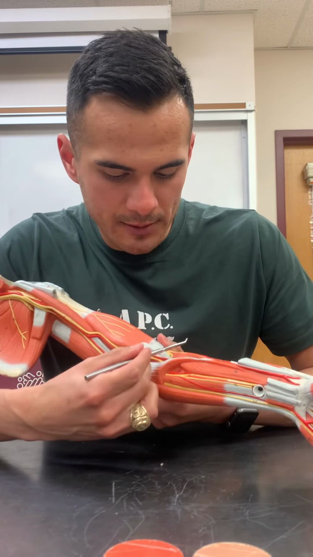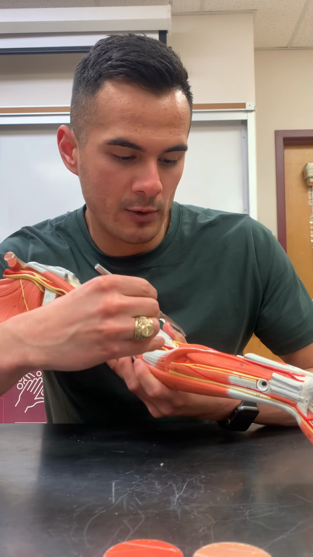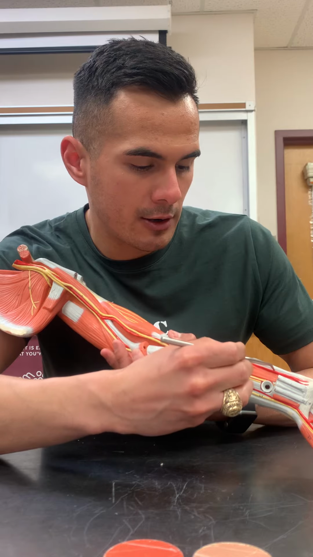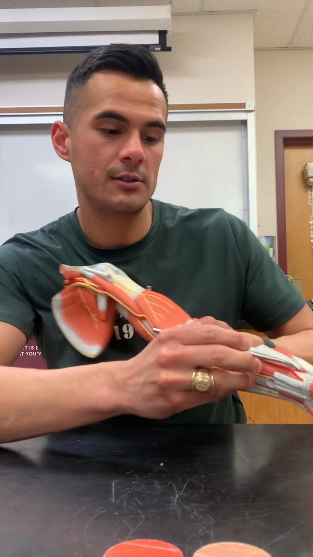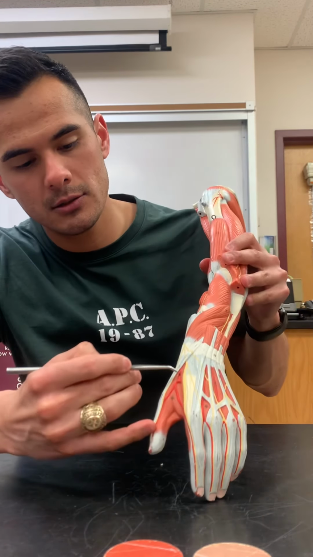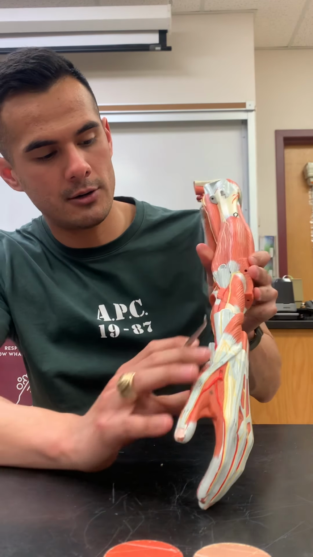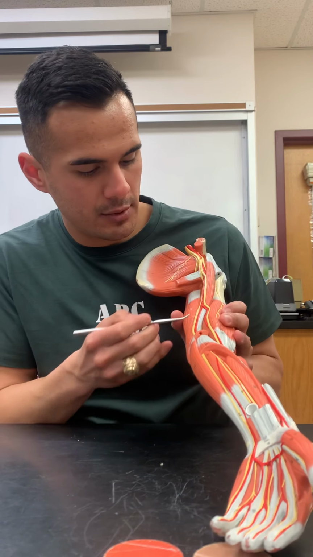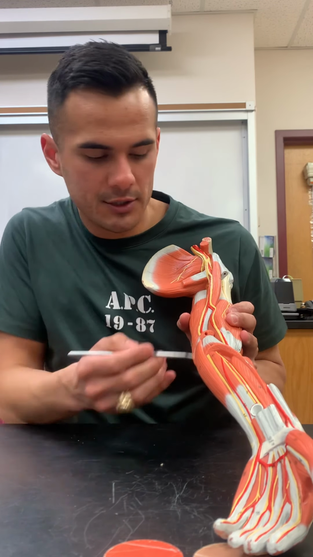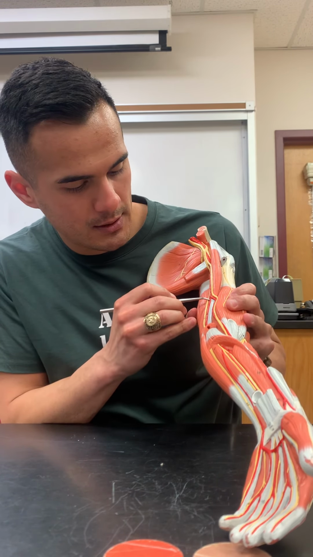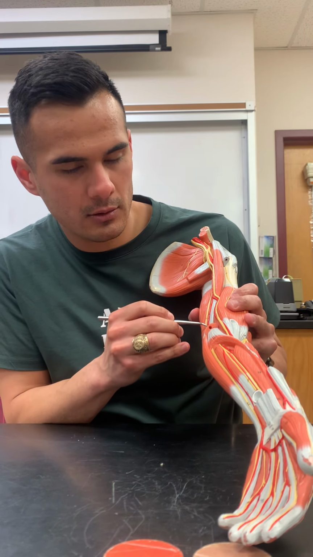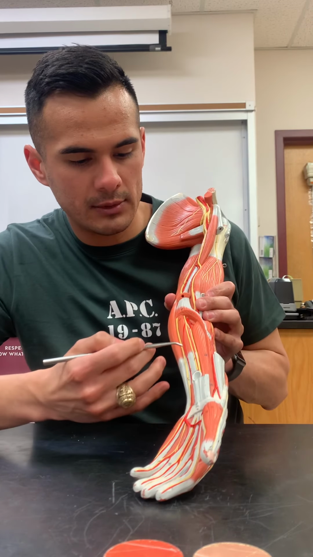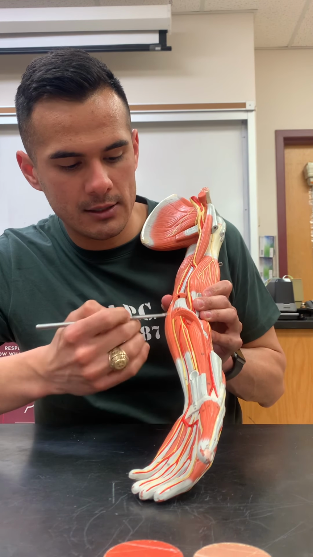So once we reach the elbow, the name changes into the radial artery, because it's where your radius is. So the radial artery comes down, and then you can also see it here on this side. So that's the radial artery. And then if we work our way back up, what's on the ulnar side, you have the superior collateral ulnar artery. Okay. So now we've identified the radial, so now let's look at the ulnar.